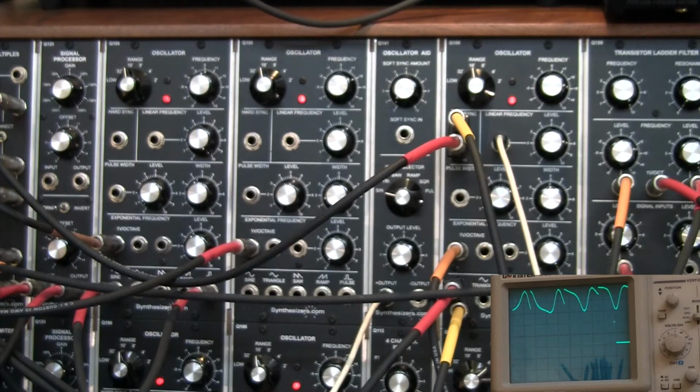Finally, connecting the modulation oscillator Hard Sync to the master oscillator will yield a stable slave oscillator waveform.